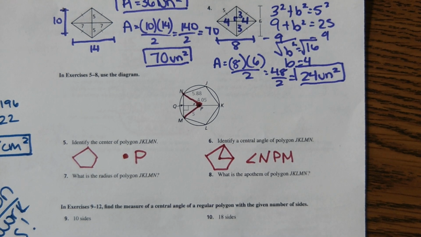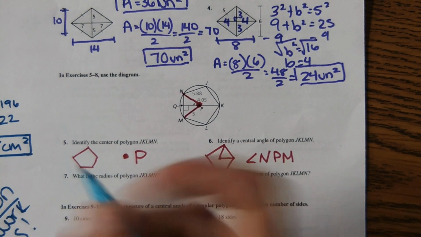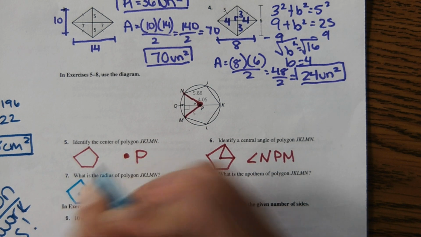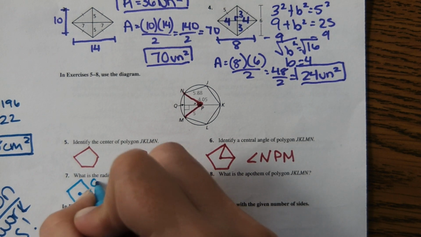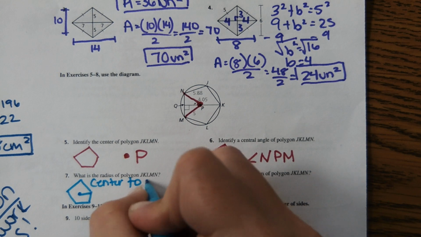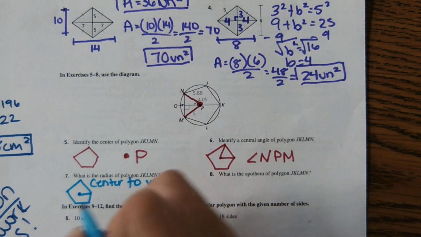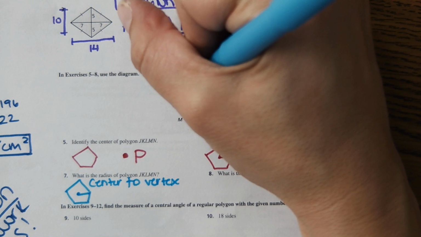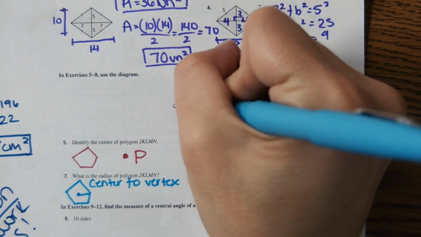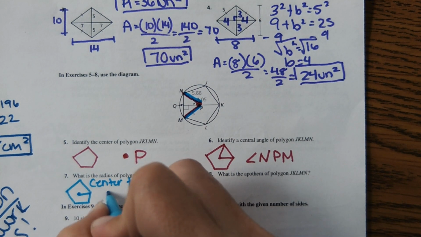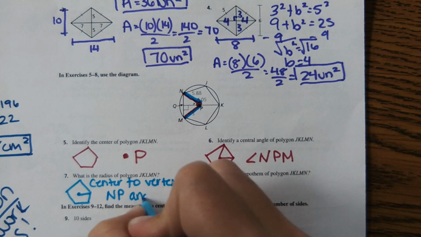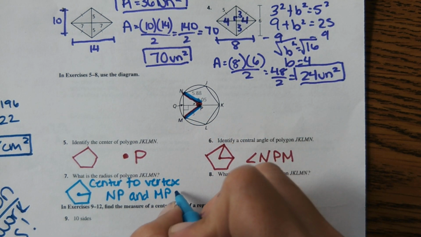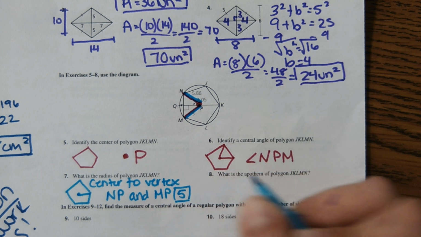Okay, and next it says, what is the radius of the polygon? So radius of a polygon goes from the center to a vertex. So center to vertex. And so looking at this, I would say NP or PN and MP. So NP and MP. And the length of that, it says is 5 if they were looking for a number.